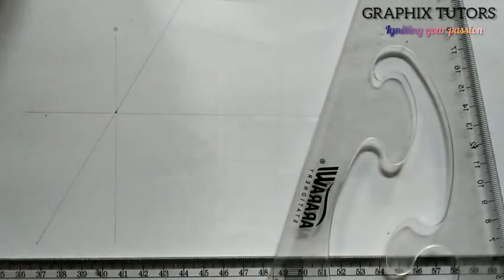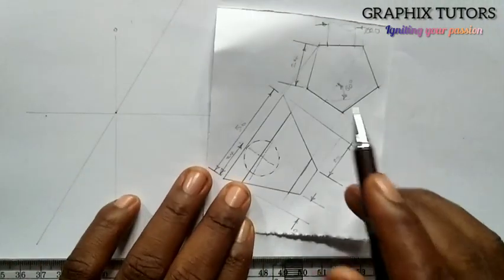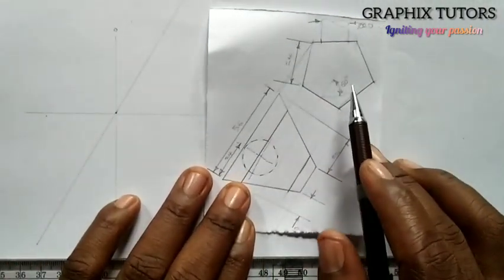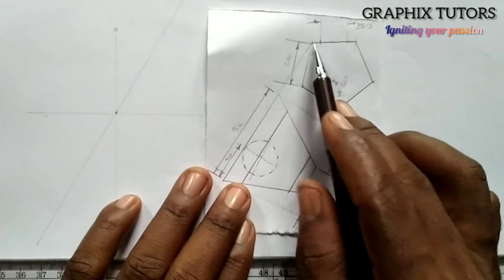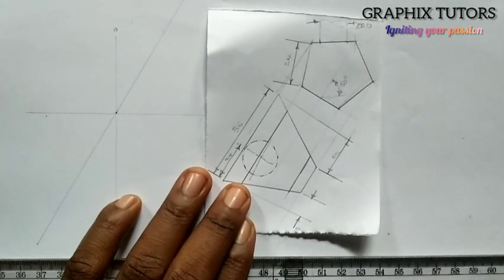So the next thing we're going to be drawing will be this diagram here. We want to draw a hexagon, but what is the distance between each side of the hexagon? It's given to be what? 24. So I'll measure my 24. How will I do that? This is what I am going to do.